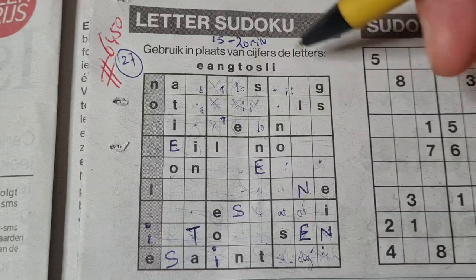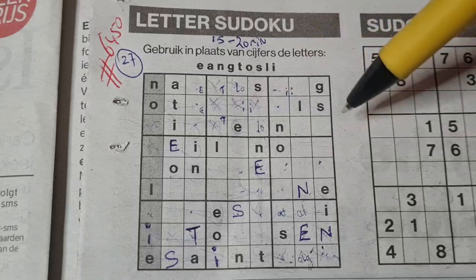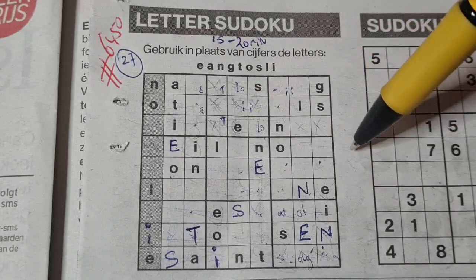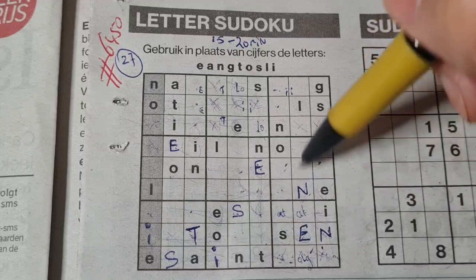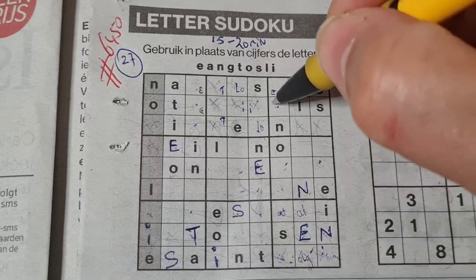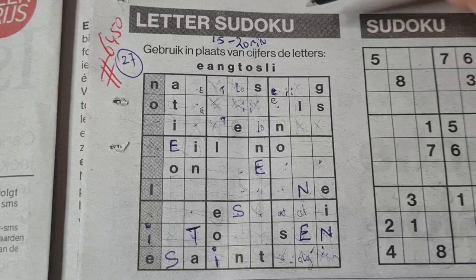Yeah, and we need also an E. 1, 2, 3, 4, 5 missing letters in this big square. One of the missing letters is the E. We have an E in the third row, no E in these 2 boxes. We have an E in this column, so no E in those 2 boxes. So the E could be here, could be there.